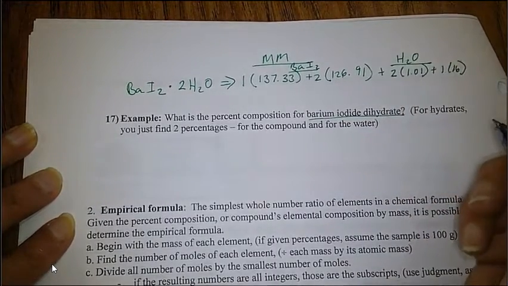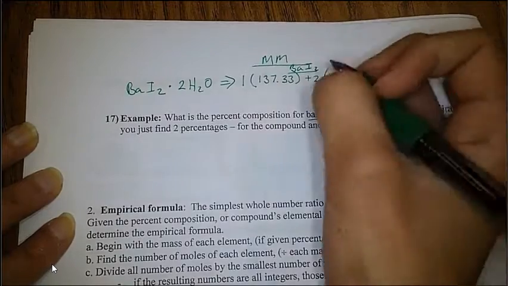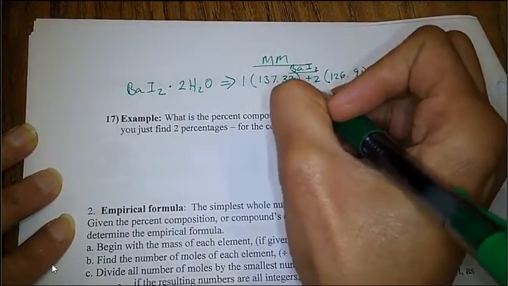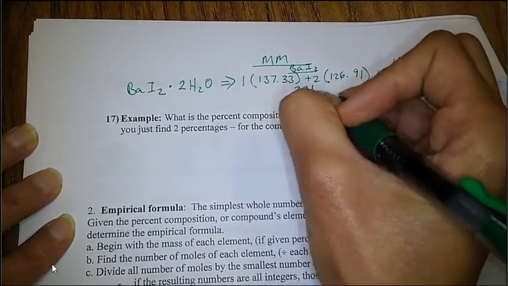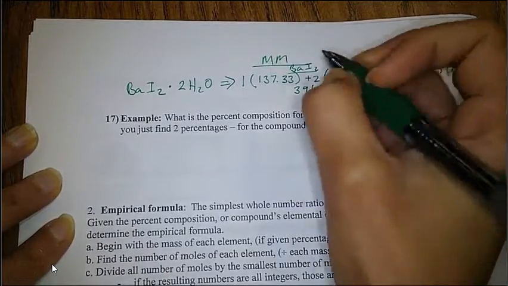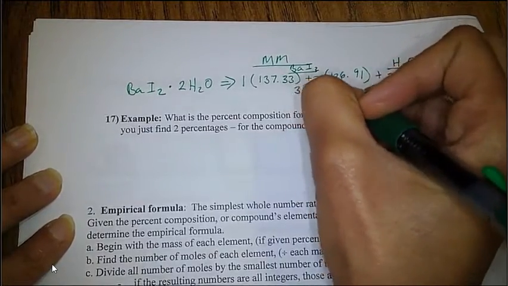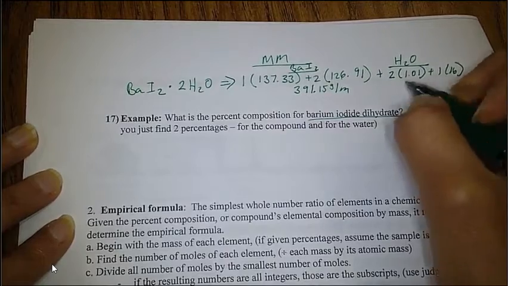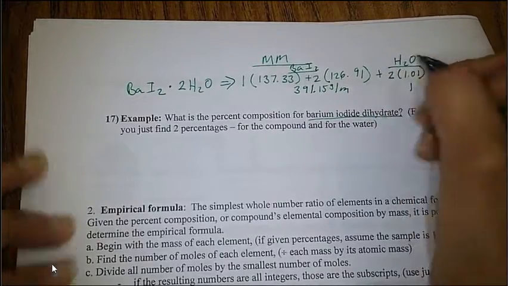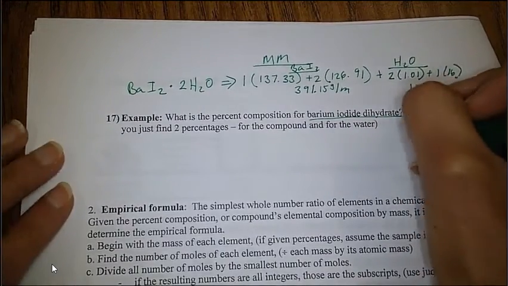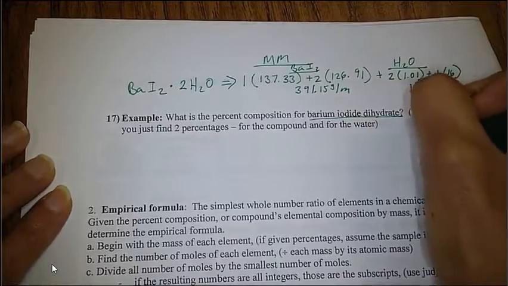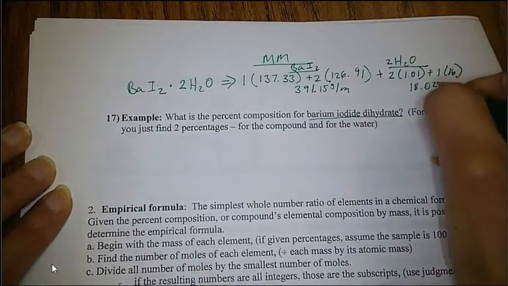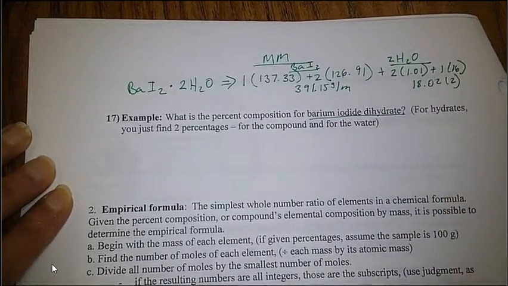When I add everything up, if you want to add it up separately, the barium iodide would be 391.15 grams per mole. And for water, it's 18.02, but keep in mind that you have 2, so you multiply it by 2.